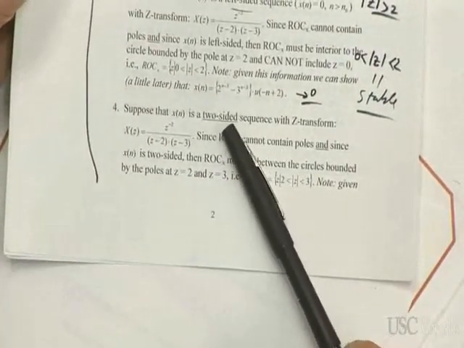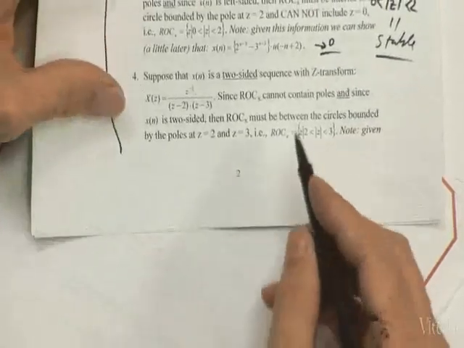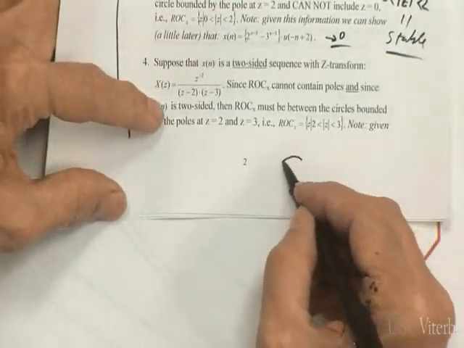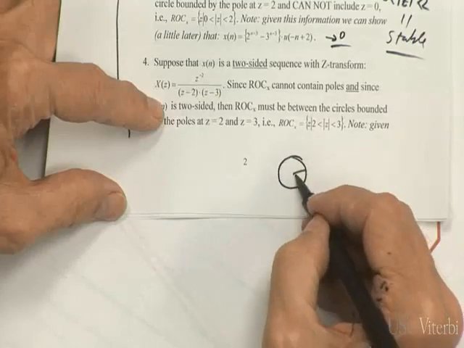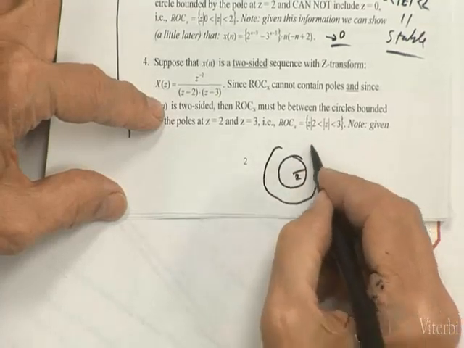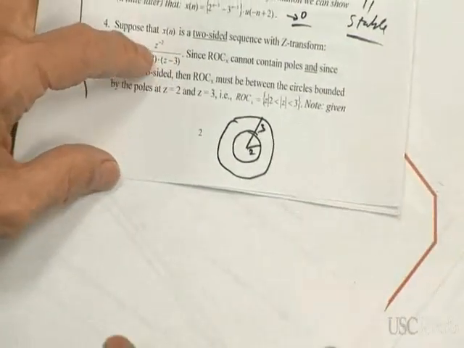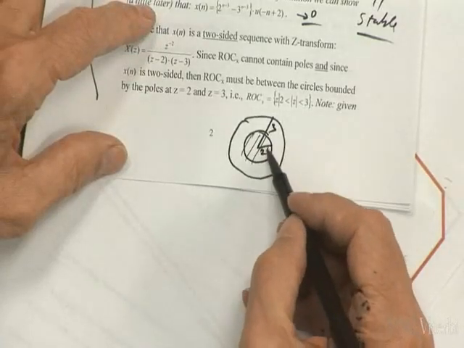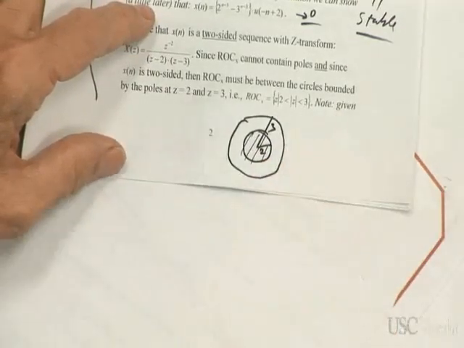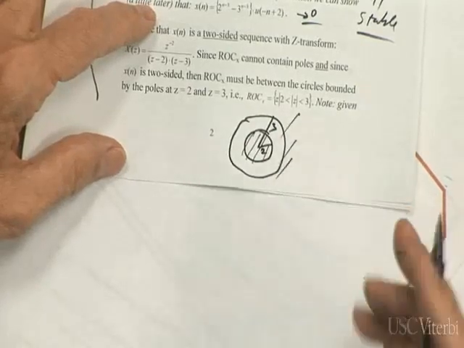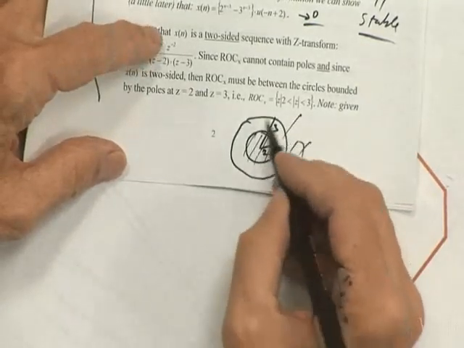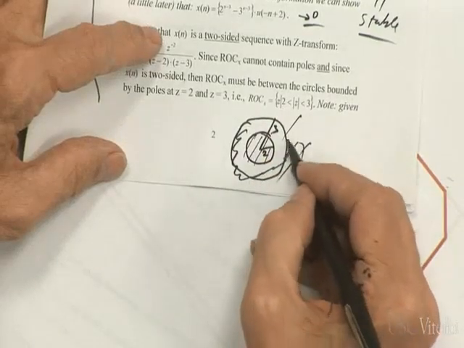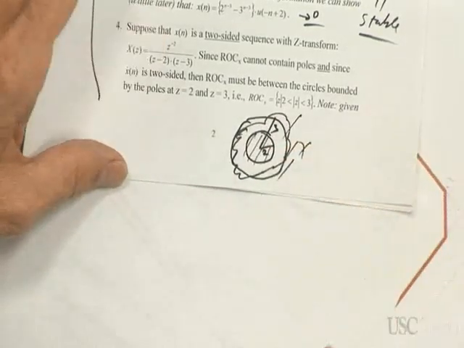And then finally, my side information is that it's a two-sided sequence. Now, if you look at your circles, this is 2, this is 3. If it's a two-sided sequence, that means the ROC must be between two circles. Could it be the circle at 2 and 0? No, can't be that. Could it be exterior to the one at 3? No, it can't be that. It can only be this one here. So there's only one unique solution.